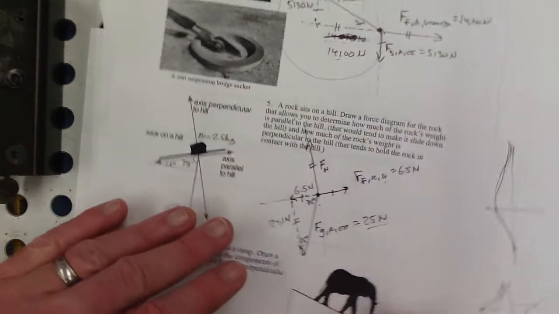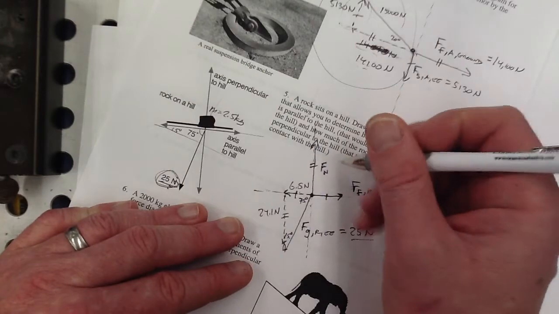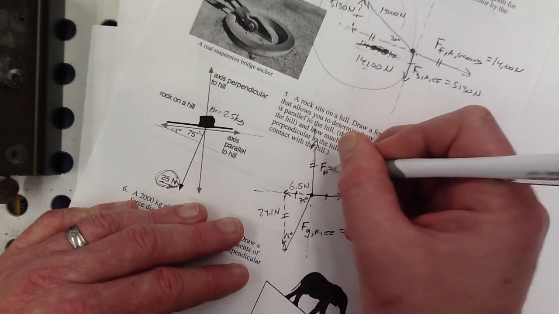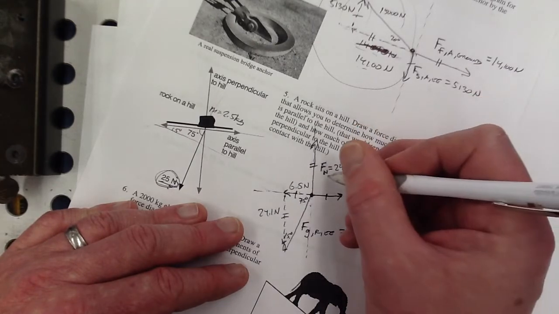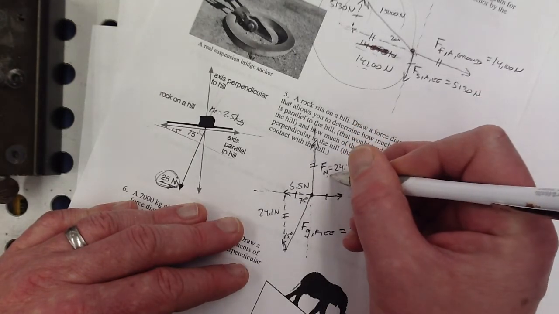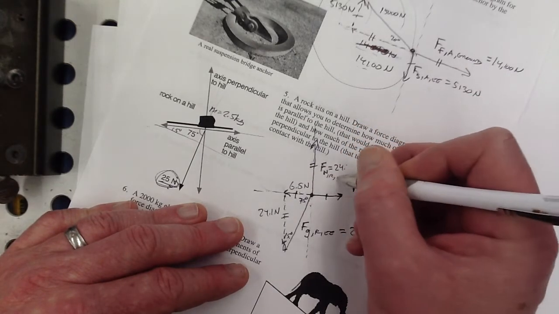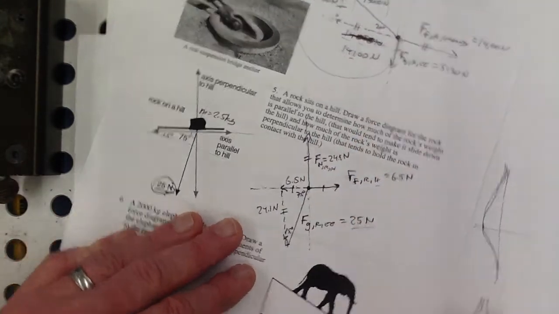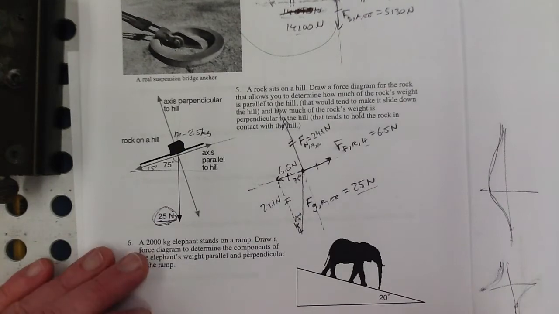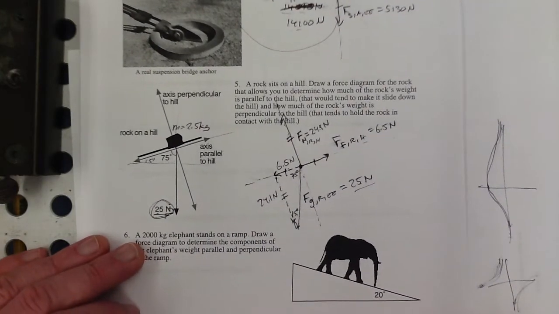That is not possible. So this is a support force, and it must be equal to 24.1. Oh, I forgot the other parts of that. Support force on the rock from the hill. 24.1. All right.